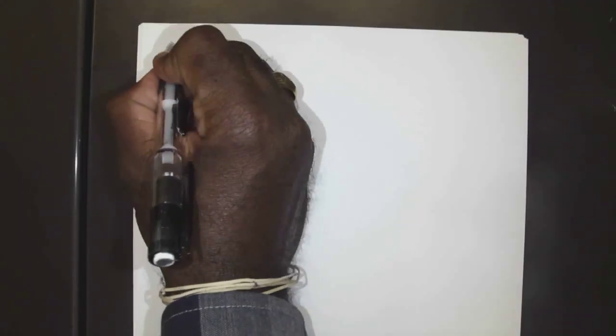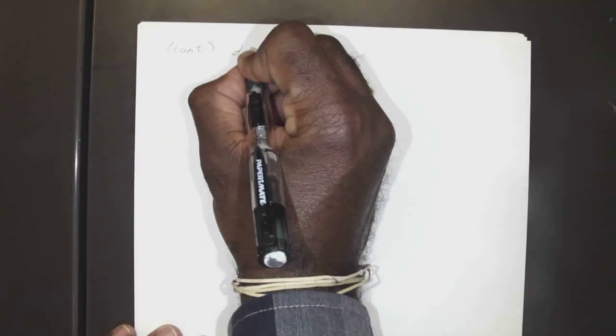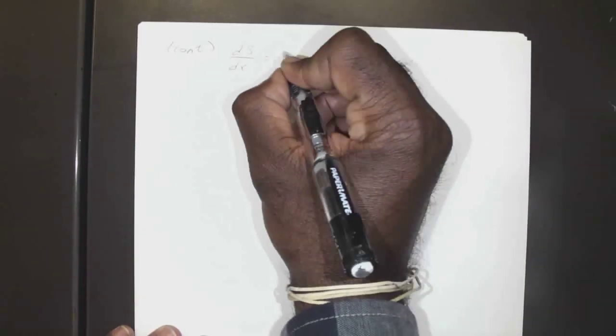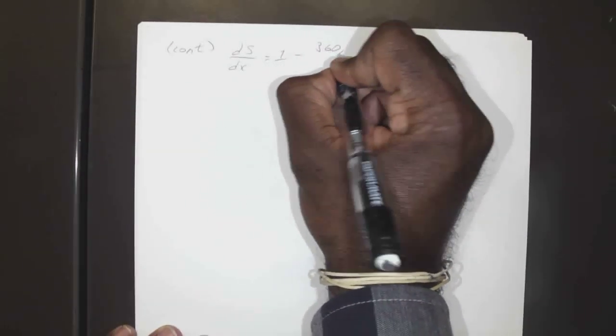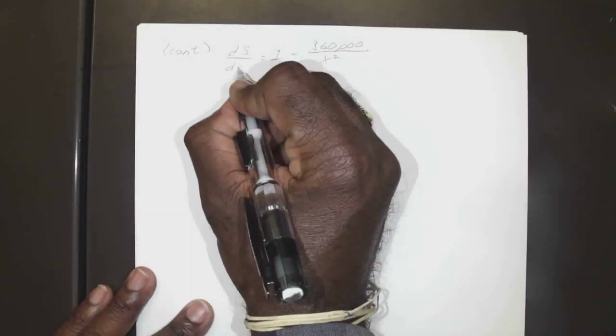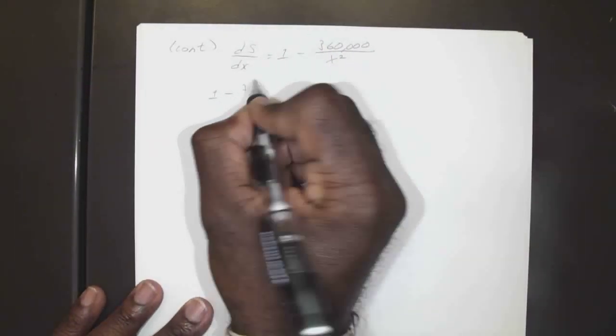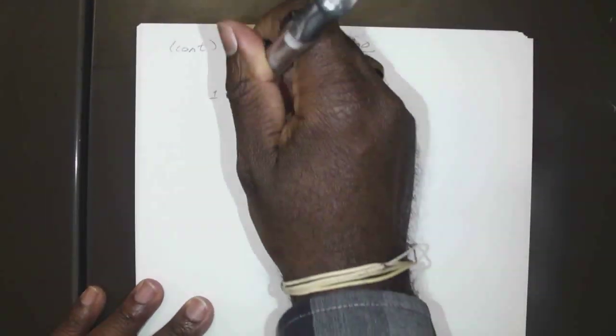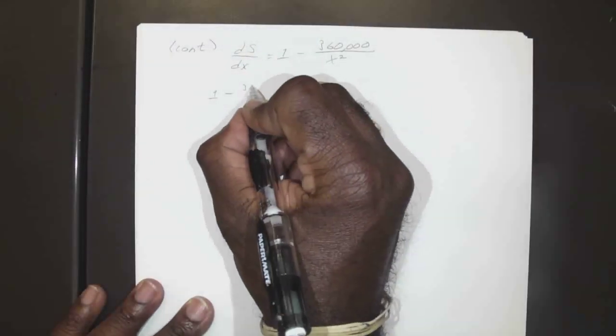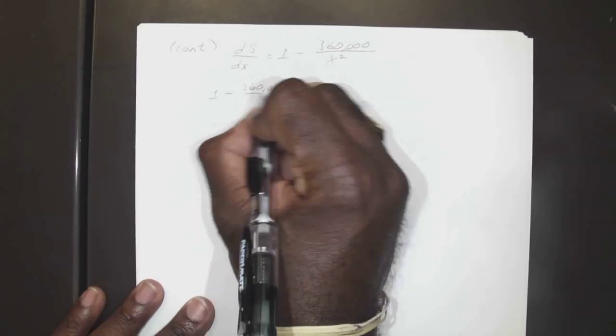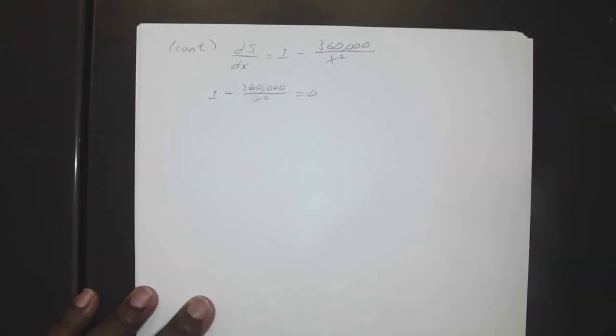Alright, so we continue this. Let me write down where we left off: 1 minus 360,000 over x squared. So we want to know where that is equal to 0. So 1 minus 360,000 over x squared equals 0.